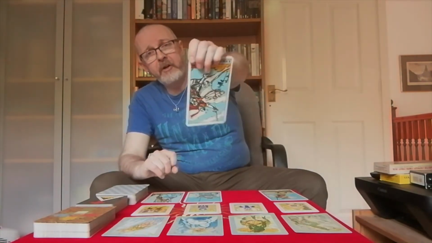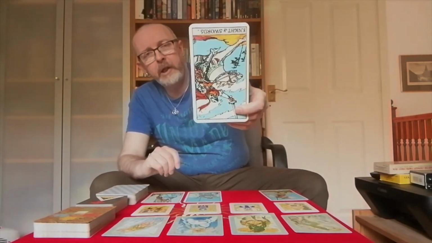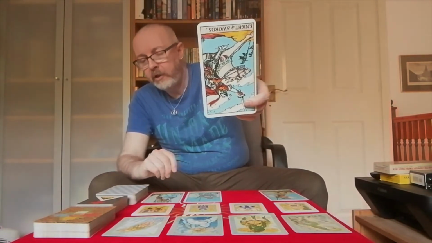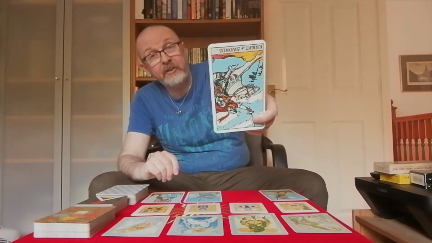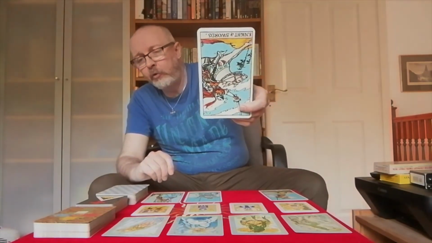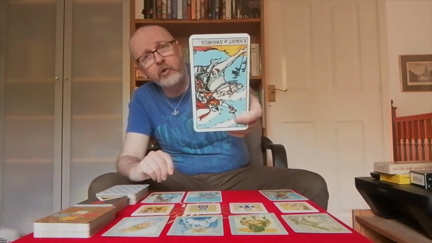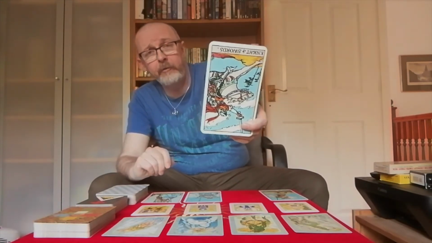If you reverse it, take the scruples away. He doesn't slow down. He doesn't become any less idealistic. He just becomes a lot less honest and a lot crueler. The cruelty of the sword, the sword of conflict rather than the sword of justice, becomes emphasized when this card is reversed.